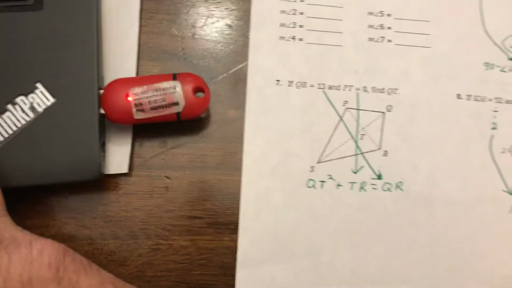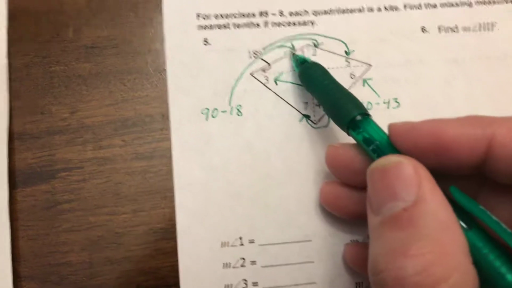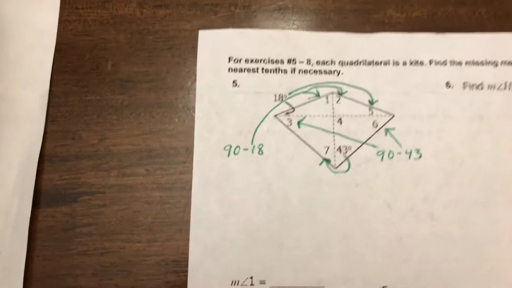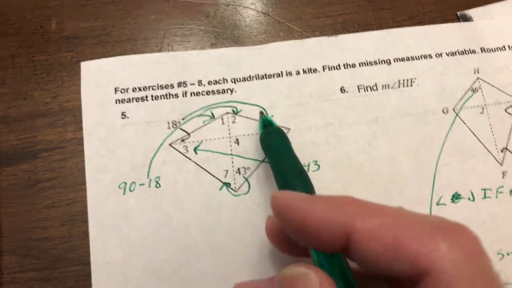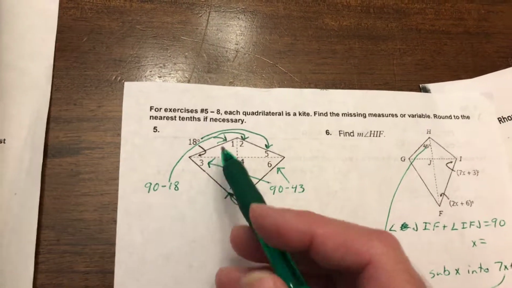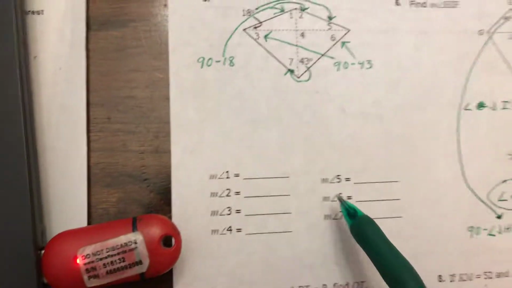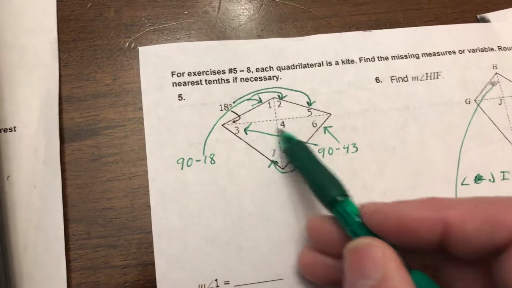And with kite problems, what we've got to do is figure out all of these angles right here, and I've got lines that point to which angles are congruent to which. So for 5, we need to determine all of these angles, 1, 2, 3, 4, 5, 6, 7. It's not difficult. You need to keep in mind that all 4 angles here are 90 degrees.